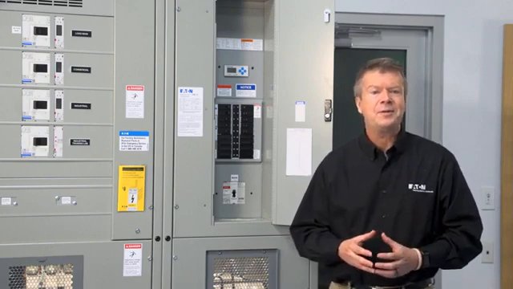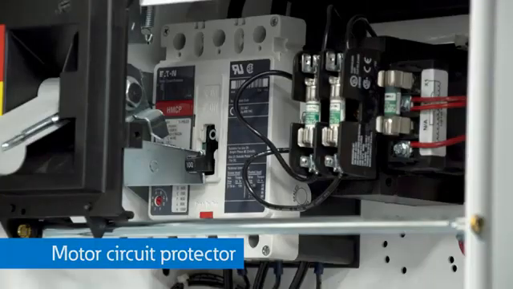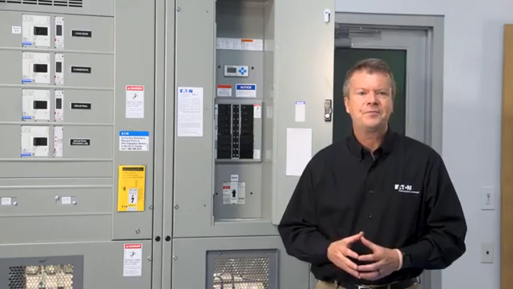Motor control centers use MCCBs for the main breakers and a special type of circuit protector called an HMCP as part of the motor starter. Utilities often use medium and low voltage switchgear with power circuit breakers.